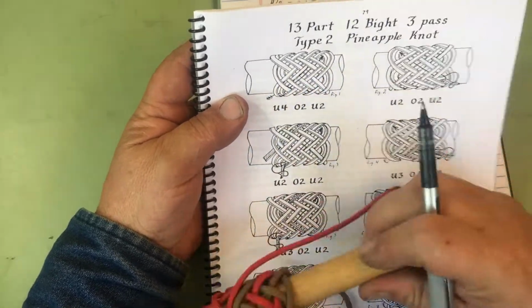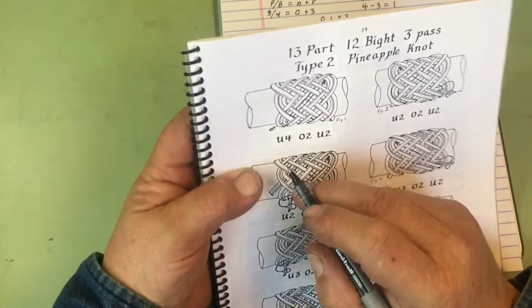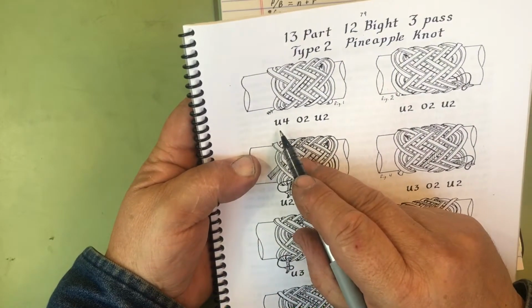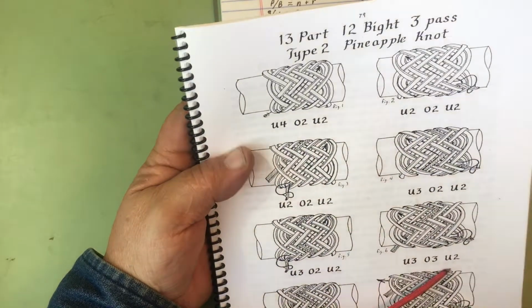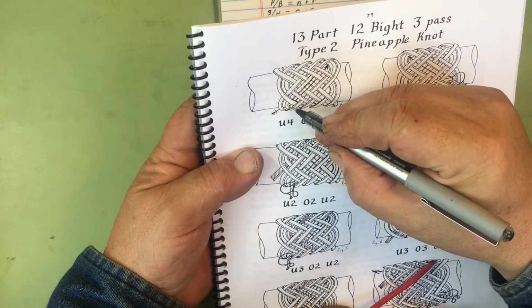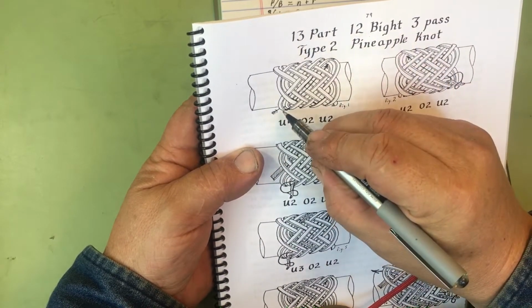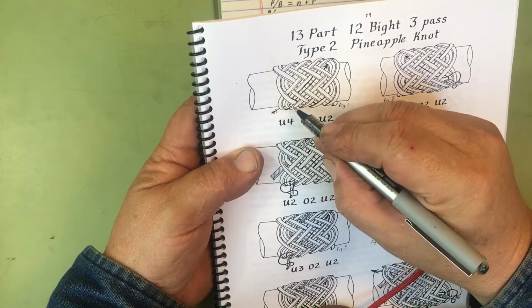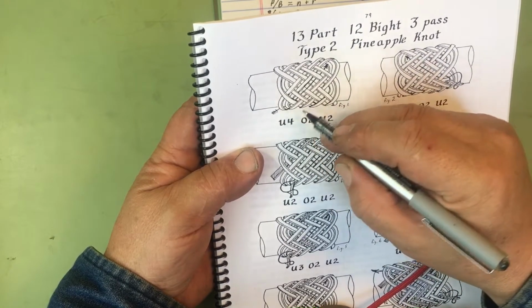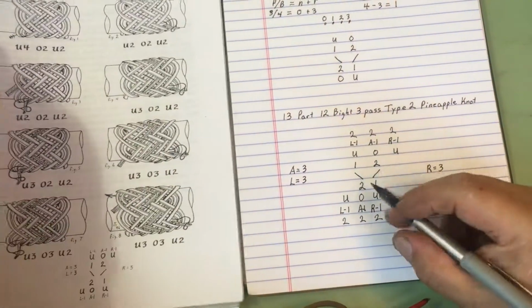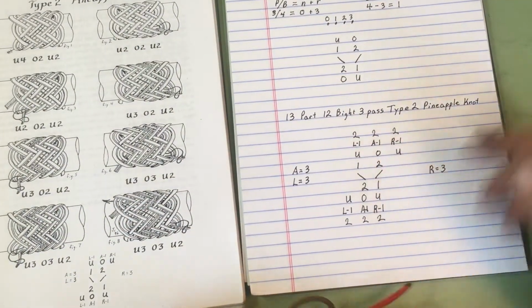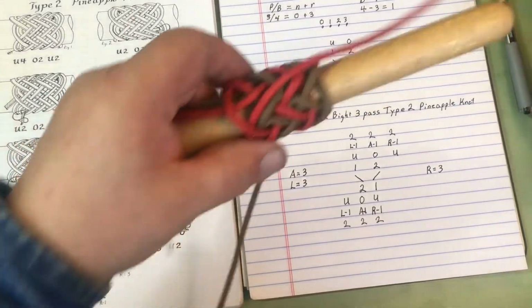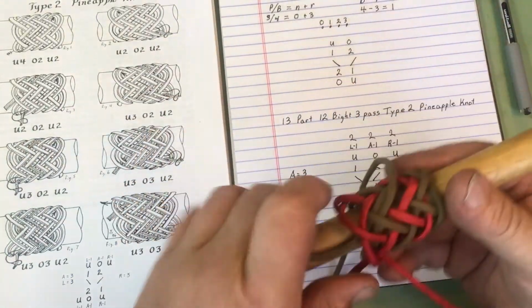So now here you'll see that in the run list we have an under 4 because our bight boundary starts right there, and we've got to go under 2 to get to our bight boundary, and then the next 2 is the 2 in our algorithm diagram. So let's start tying this knot.